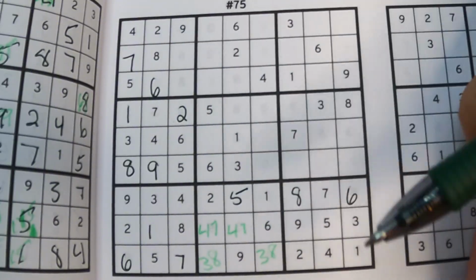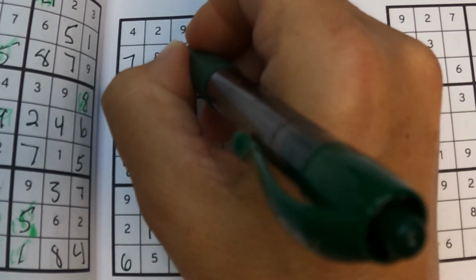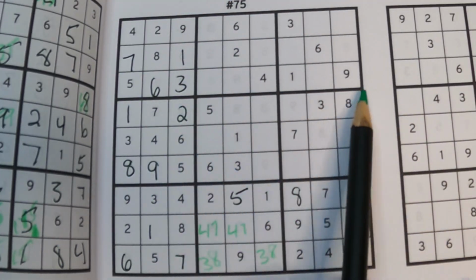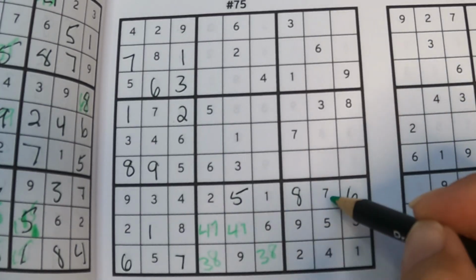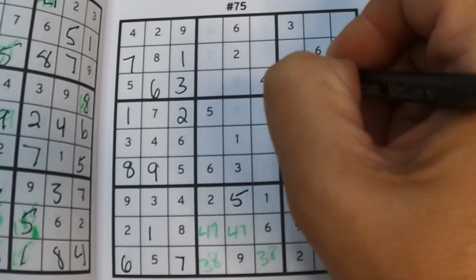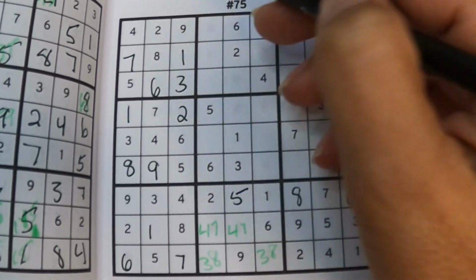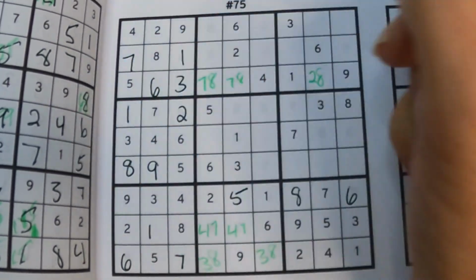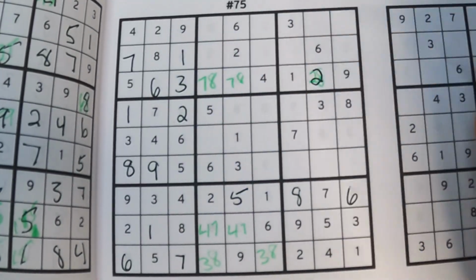And for this box, we're missing 1 and 3. We've got a 1 here, so 3, 1. If we look at this row, we're missing 2, 7, and 8. We've got a 7 here, so 2, 8. 2 here, so 7, 8. That means that our 2 for that row has to be here.